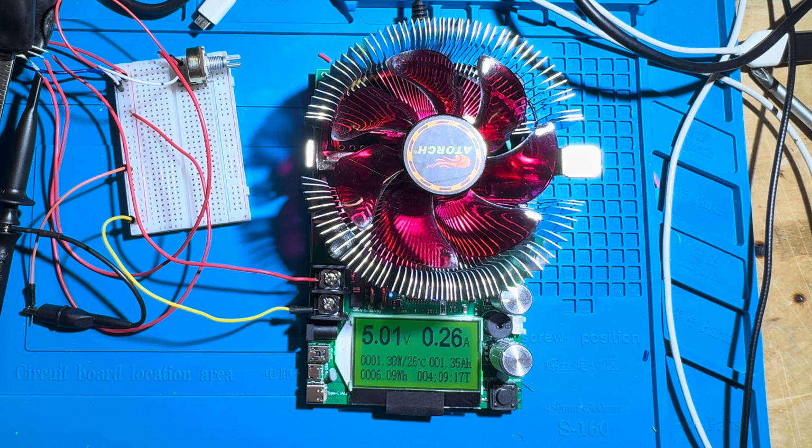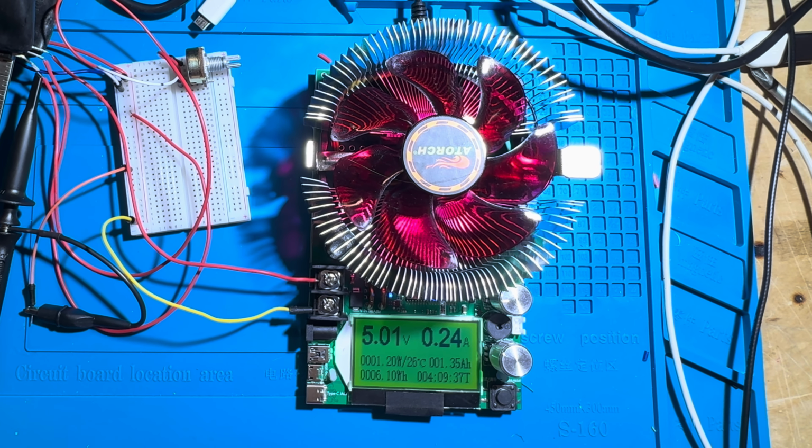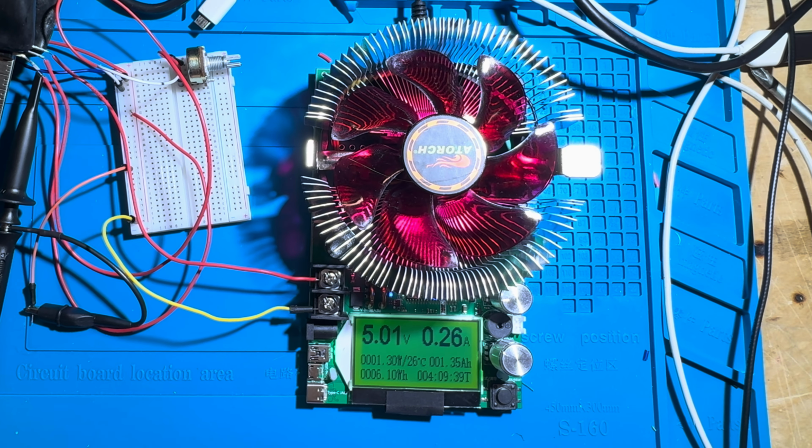And if we wanted to calculate what the resistance of the MOSFET is right now, we can do that using Ohm's law. So it is the voltage, which is 7 volts, equals the current, which is 0.25 amps, times the resistance.